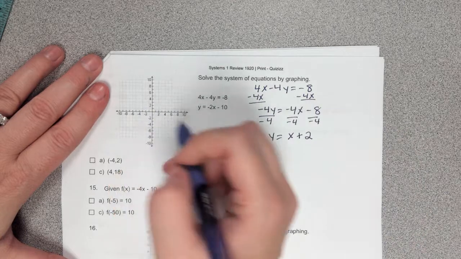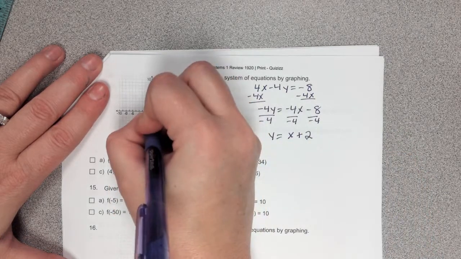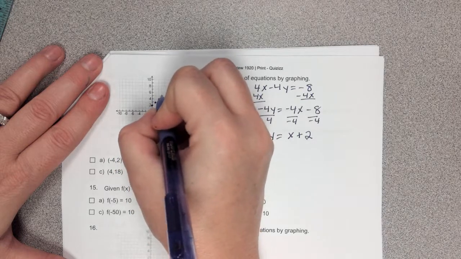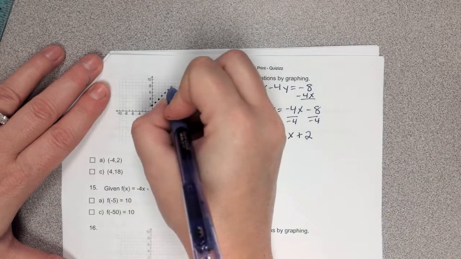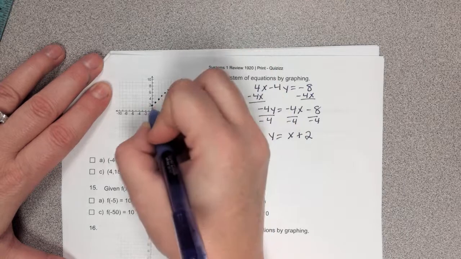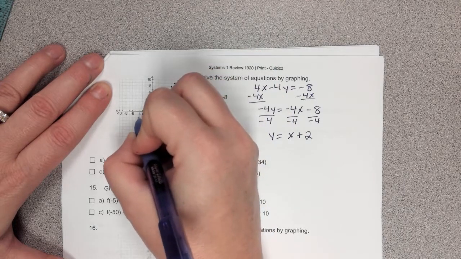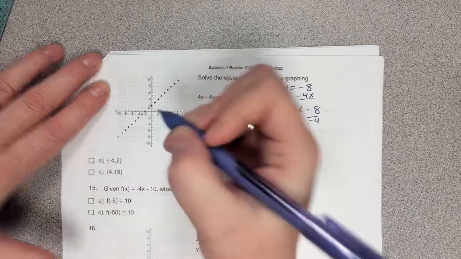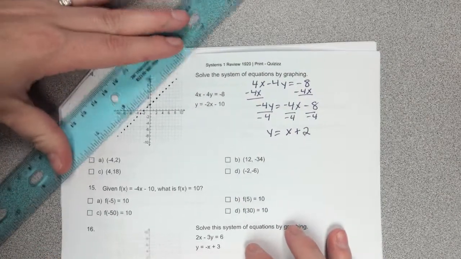Now I can graph that. Start at your y-intercept, which is 2. Your slope is up 1 over 1. Fill it all the way through because you never know where that intersection point is going to land. Connect your dots.